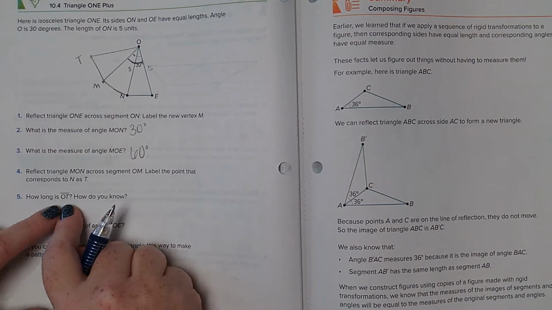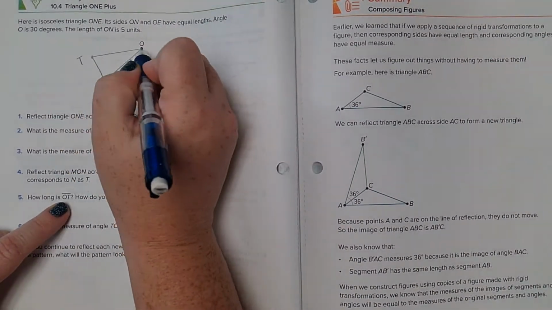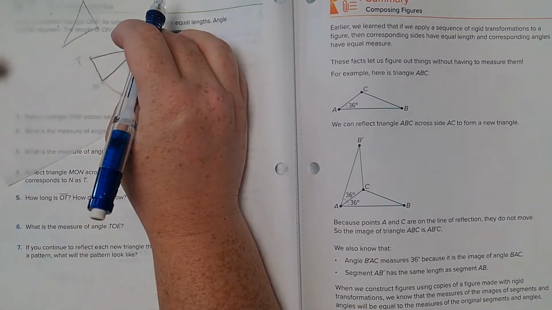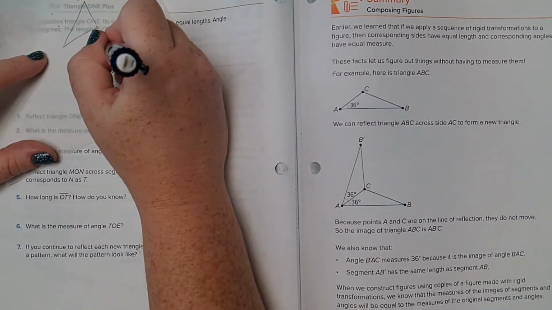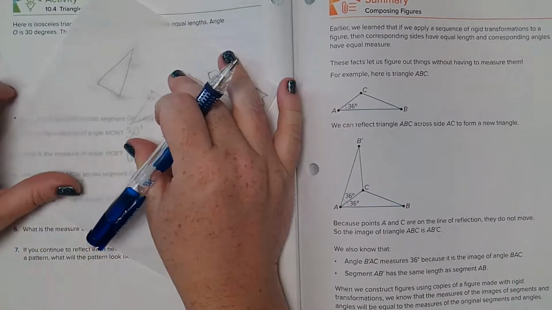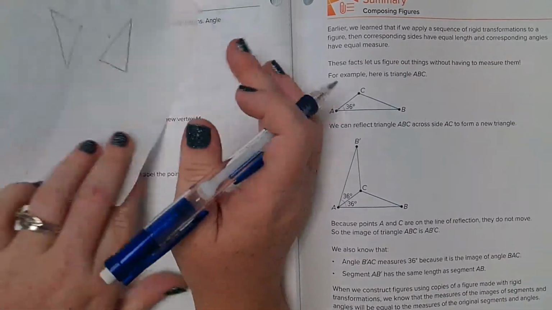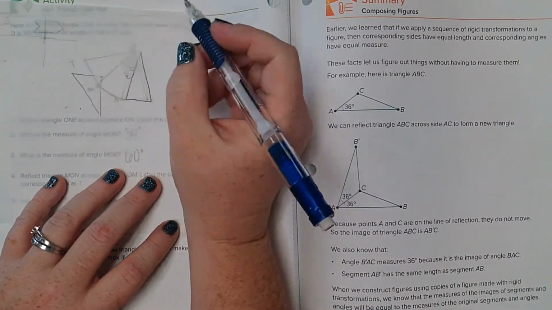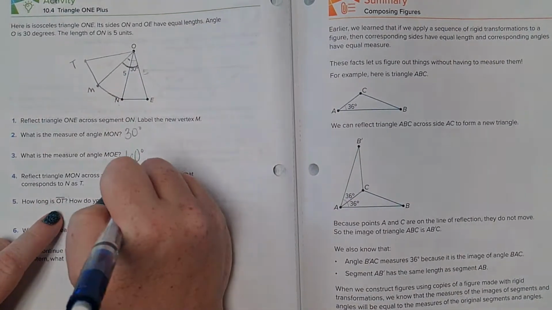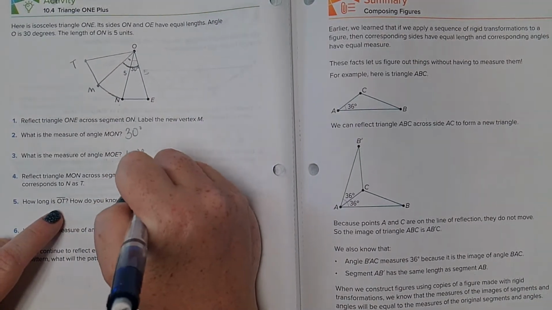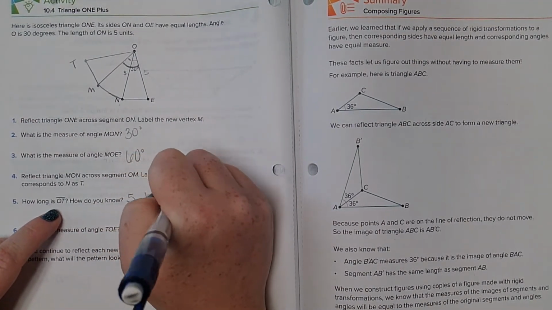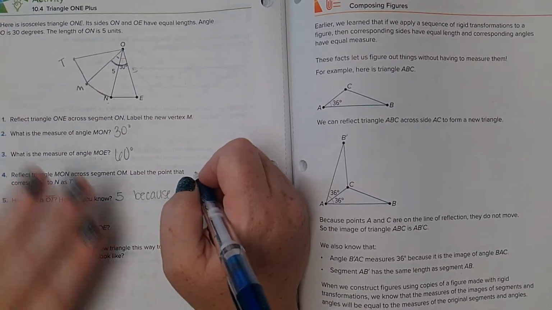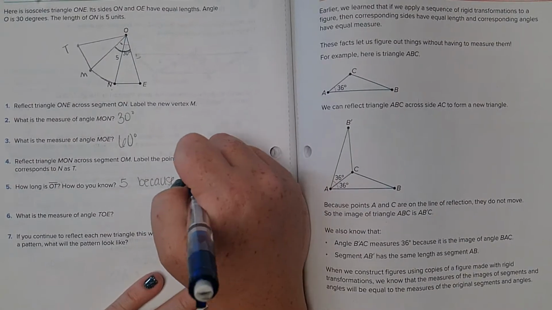How long is OT? Well, originally, so I reflected it backwards again. It was ON, and ON is 5. So that means OT is 5. Because rigid transformations were done, the side length will not change.